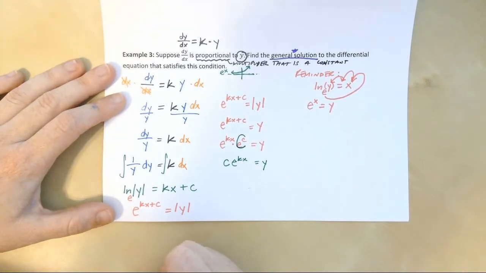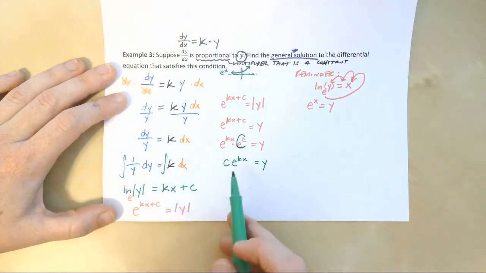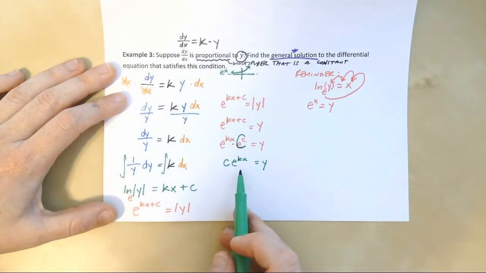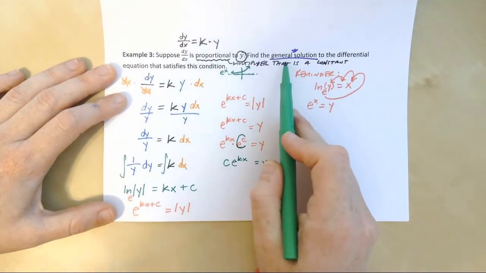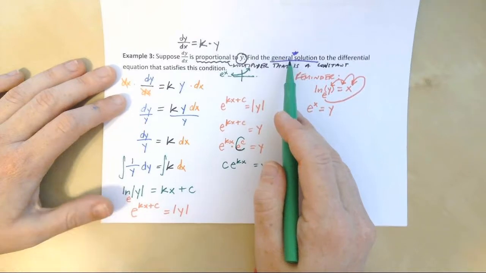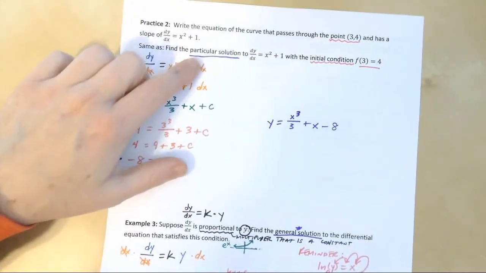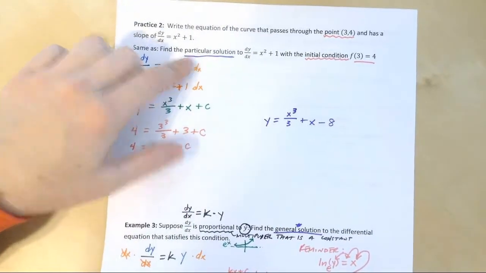Alright, cool. And then let's see, we did not have an initial condition. So anytime that you don't have an initial condition, you are actually finding the general solution, as opposed to what we were finding before, the particular or specific solution.